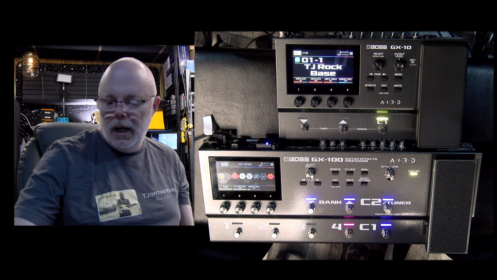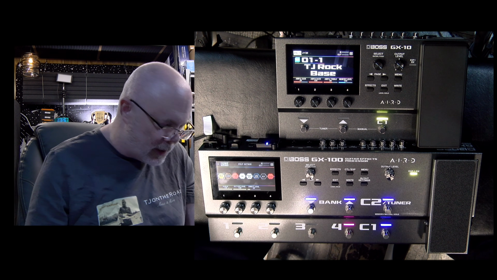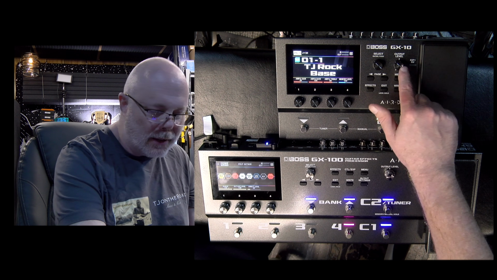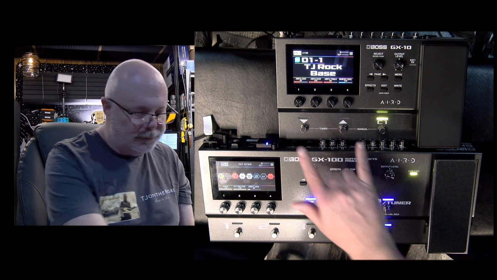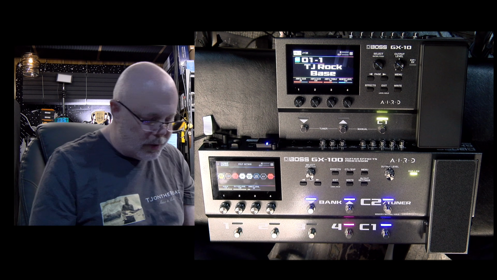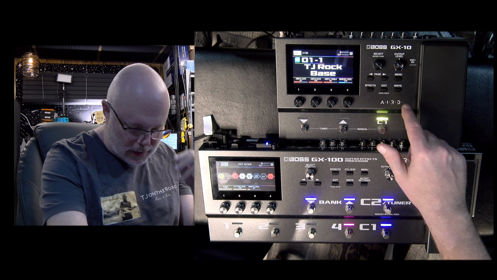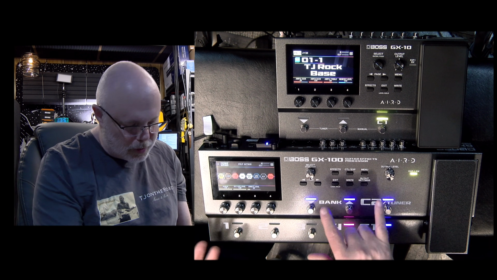Okay. Let's see. Oh, the colors. The colors of the knobs. Why they did this, I don't know. But you have black knobs on the GX10, and these kind of silver shiny knobs on the GX100. Personally, I like the black ones better on the GX10. There's nothing wrong with the ones on the GX100.